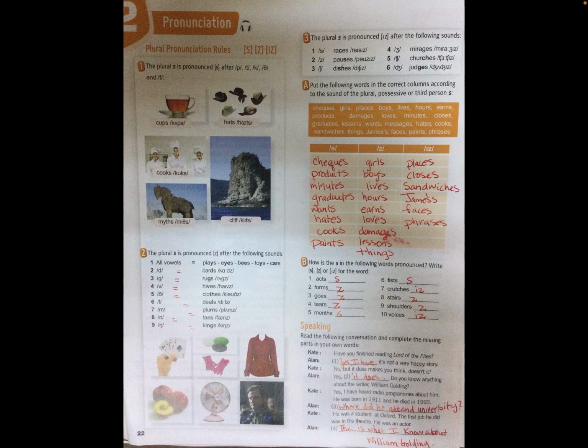Now, the third rule: the plural S is pronounced IZ after the following sounds. We pronounce the S as IZ after these. Let me read these to you. Checks. Checks, where does it go? Is it S or Z or IZ? Checks. You can hear the S, so it's under S.